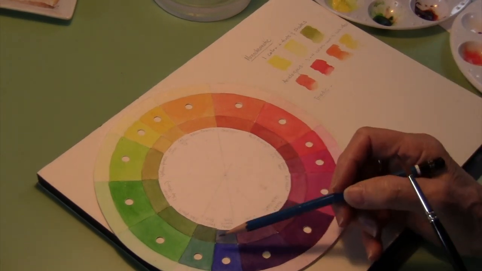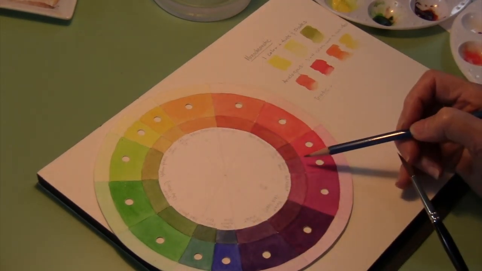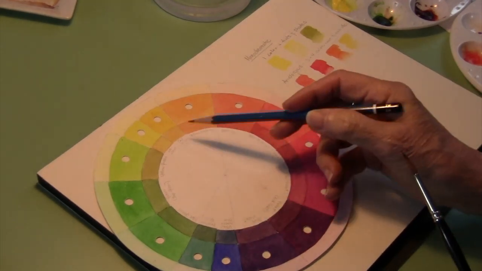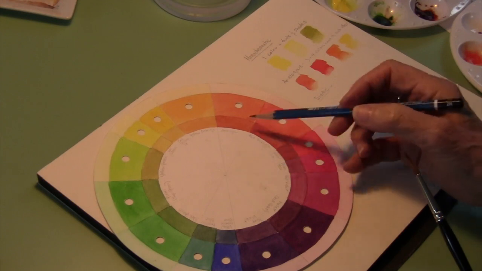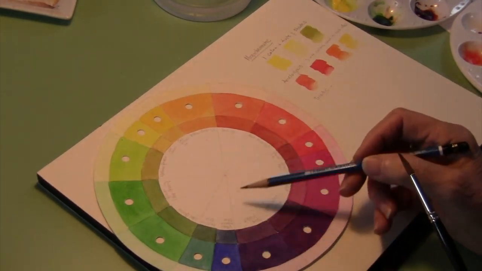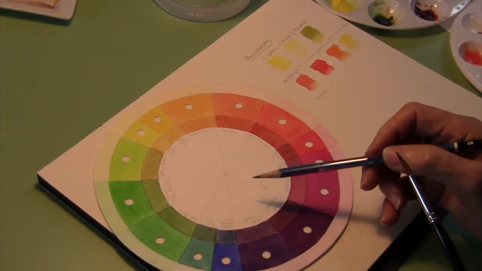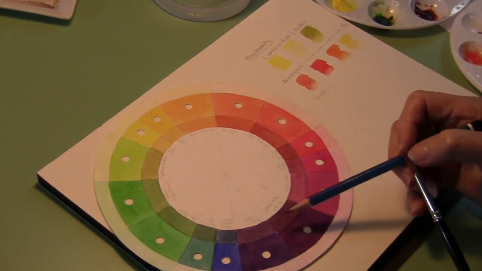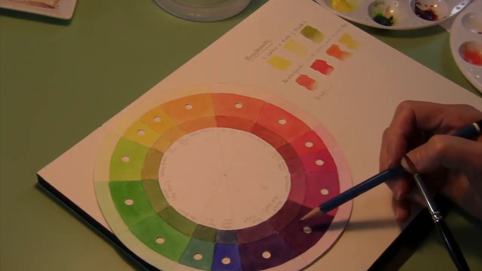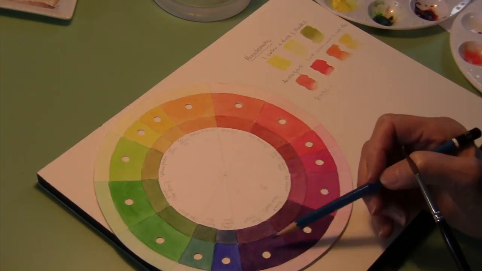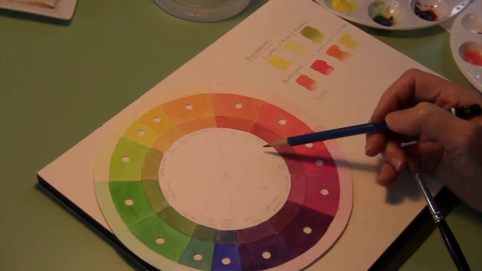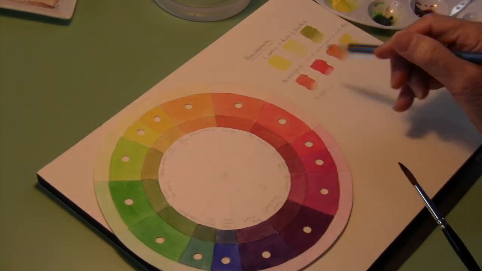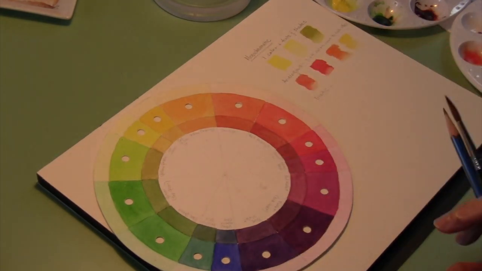We could do blue, yellow, and red because those are equal distance from one another on the color wheel. You can do violet, orange, and green, or you could do a tertiary for that matter. You could do yellow-green, blue-violet, and red-orange.